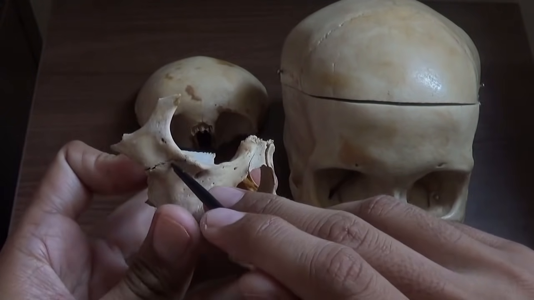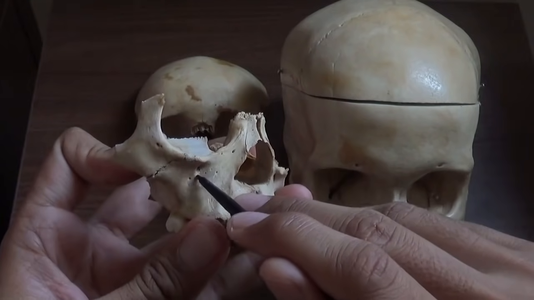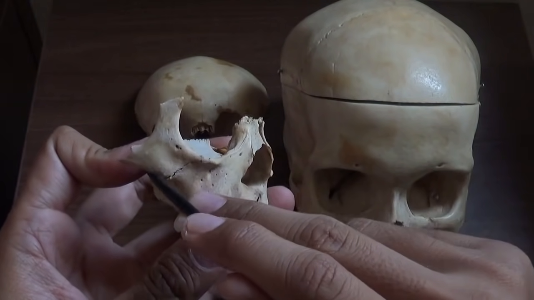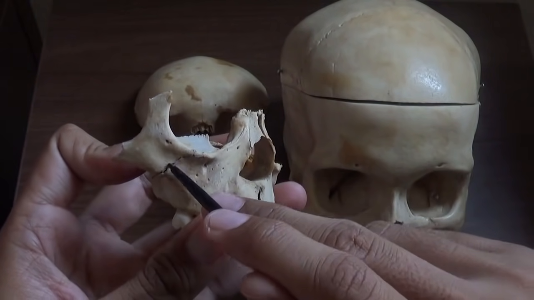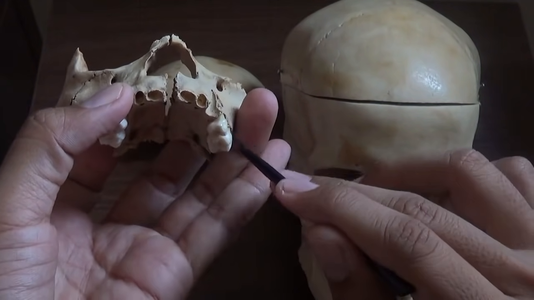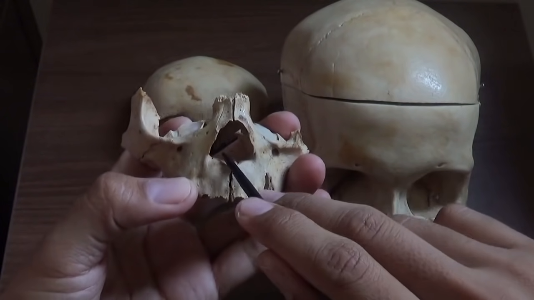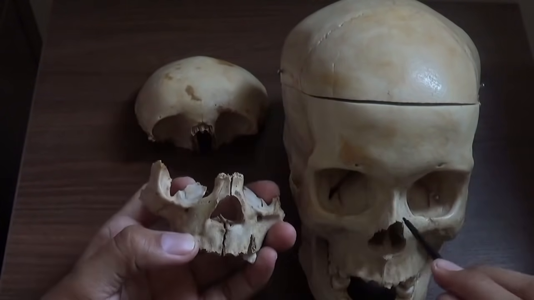Behind that, this is the outline of maxilla, and lateral to maxilla, this is the zygomatic bone. The maxilla will form upper jaw. You can see the sockets for the teeth, and nasal bone and maxilla together will form the pyriform aperture of the nose. You can see over here.